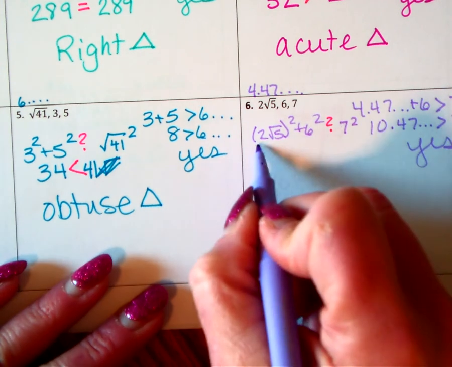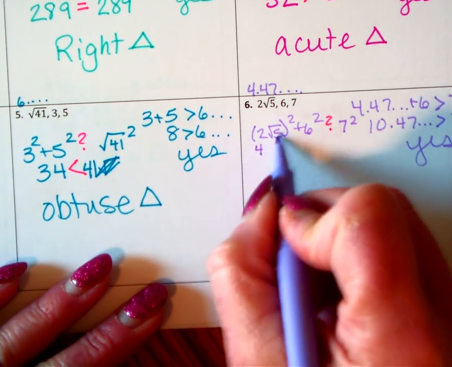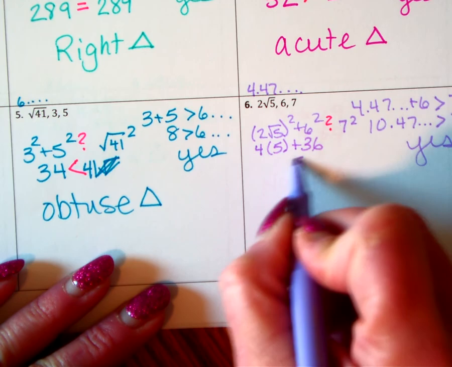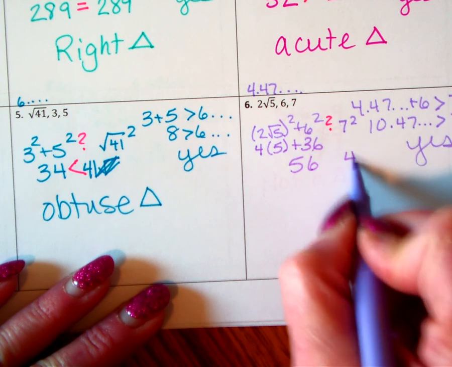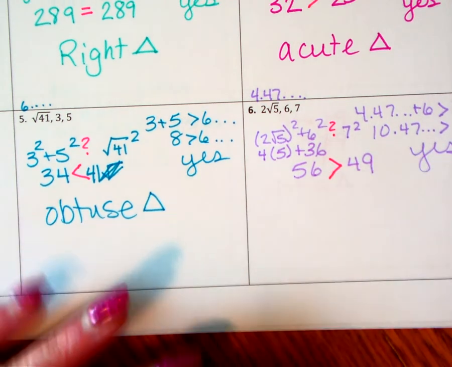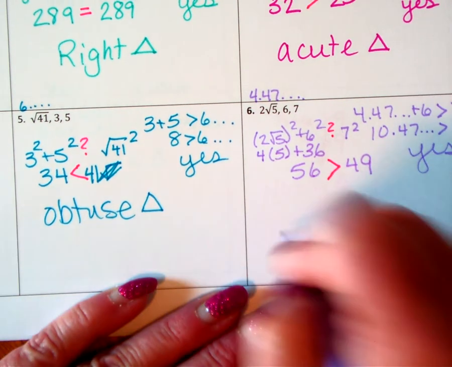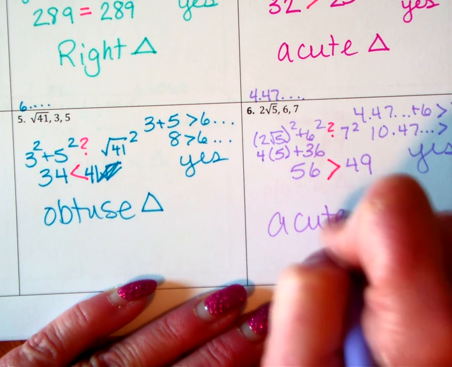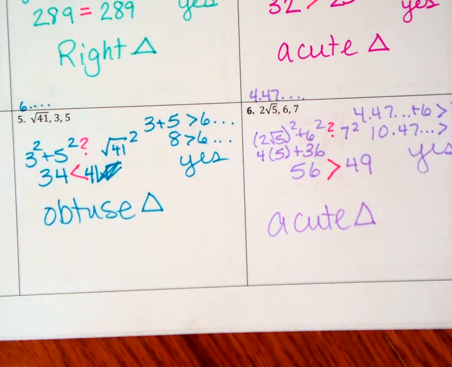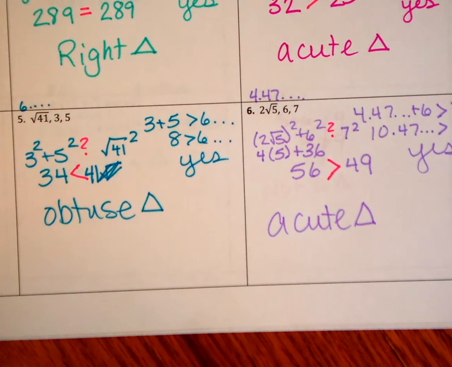Remember 2 squared is 4, square root of 5 squared is 5, so 20 plus 36 gives me 56, and then I've got 49, which tells me it's greater than. And because it's greater than, I know I have an acute triangle. Okay, so that finishes up our standard 11.